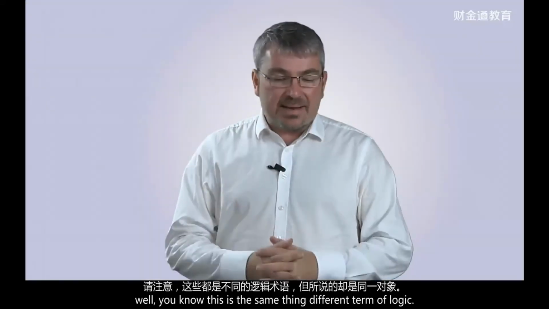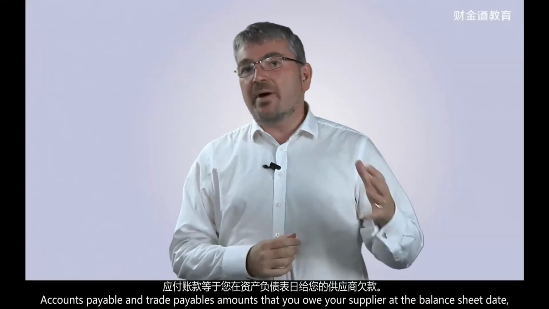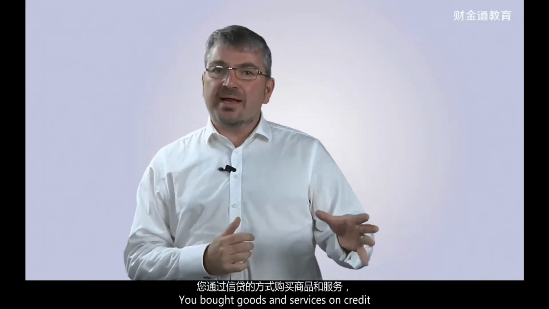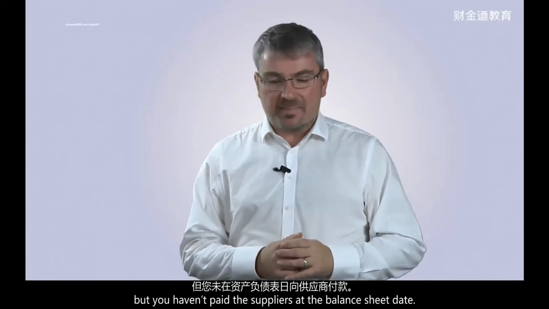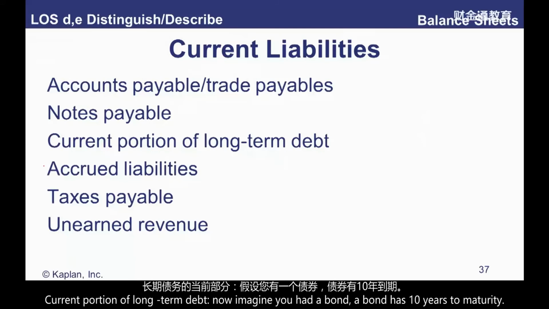Well, you know, these are the same thing, different terminology. Accounts payable, trade payable, amounts that you owe to your suppliers at the balance sheet date. You bought goods and services on credit, but you haven't paid the supplier at the balance sheet date. Notes payable, short-term interest-bearing borrowings, current portion of long-term debt.